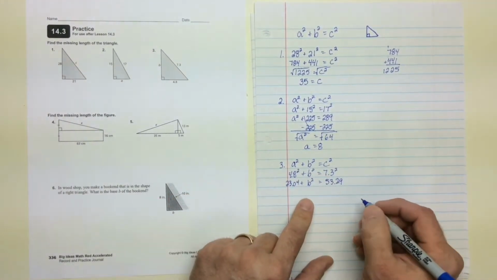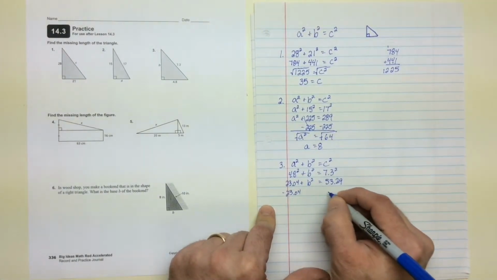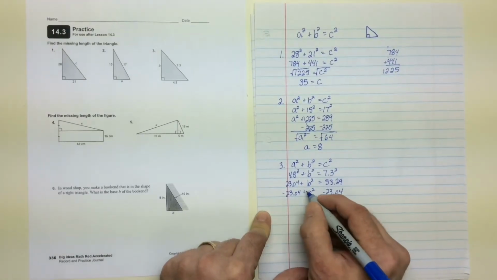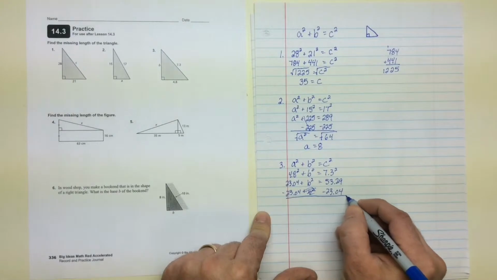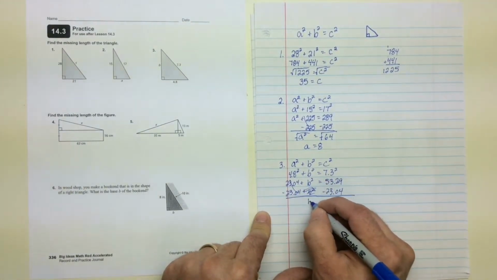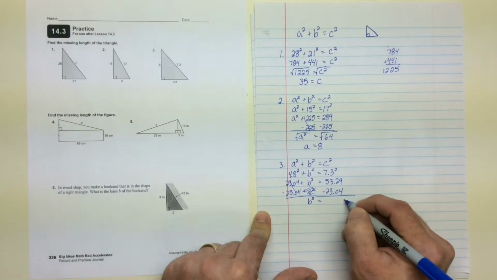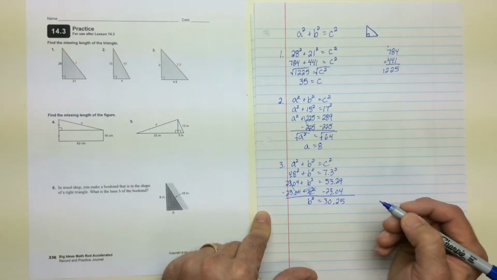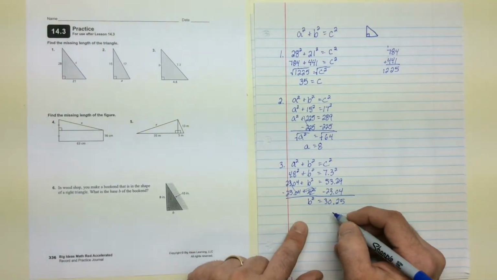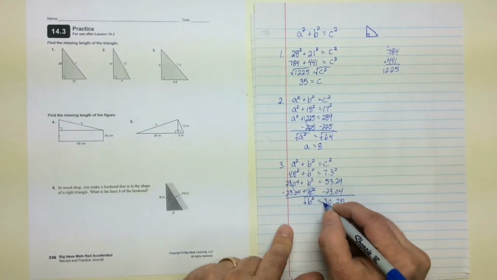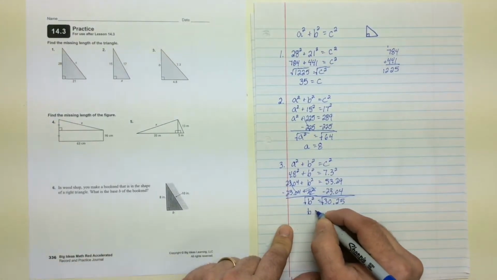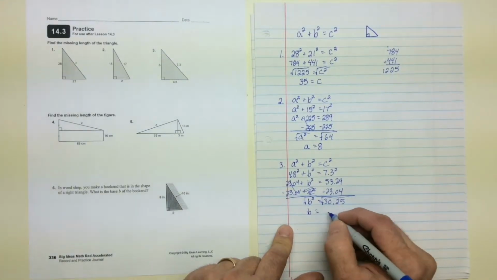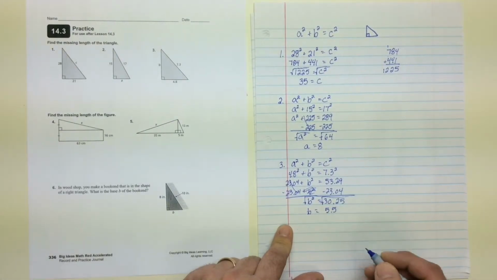We're going to subtract 23.04 from each side. And that leaves us with b squared on this side and 30.25. And the square root of b squared is b, and the square root of 30.25 is 5.5.